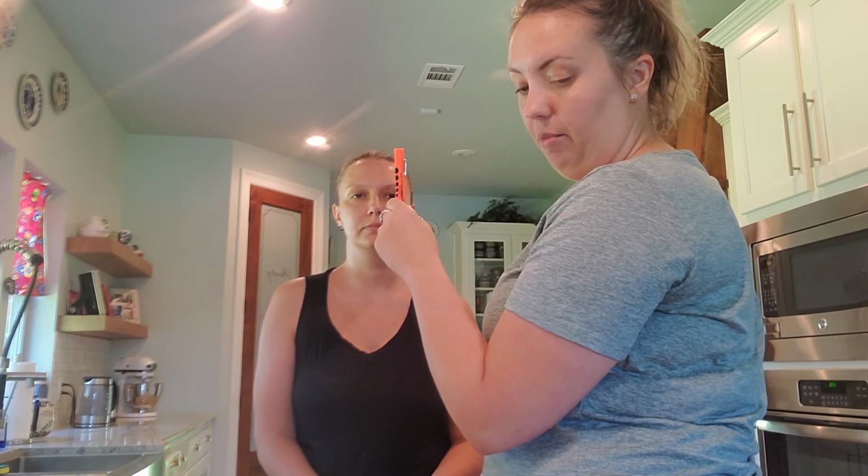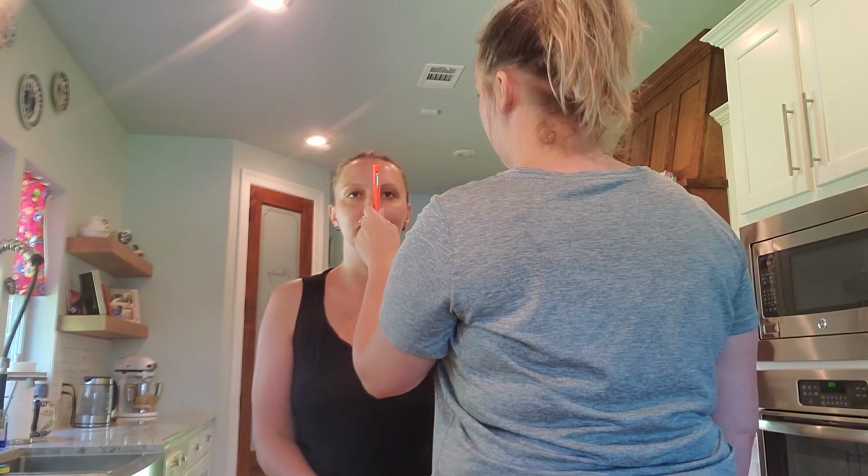Okay, now I'm going to test for accommodation of the pupils. I'm going to hold my pencil 12 inches from my patient's face and focus on the pencil as I move it towards the eye. Okay, the response is constriction of the pupils and convergence of the eyes.